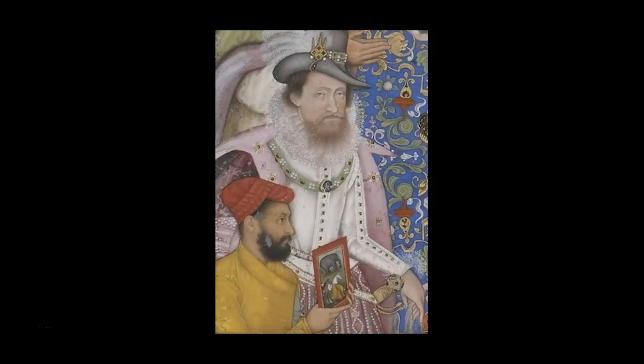King James's depiction is slightly more complex. Bichitr based his image of the English monarch on a portrait by John de Critz, which is believed to have been given to Jahangir by Sir Thomas Roe, the first English ambassador to the Mughal court. This was a way to cement diplomatic relations, and gifted items went both ways, east and west.